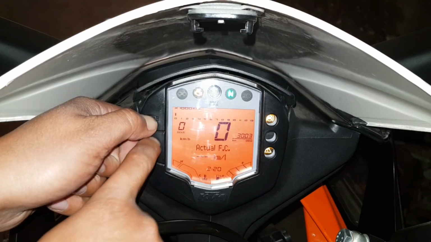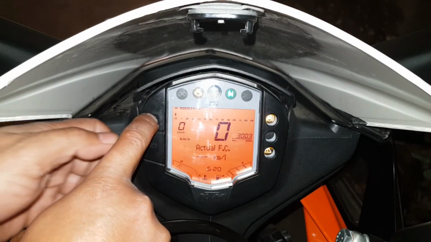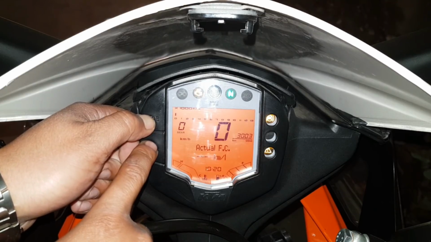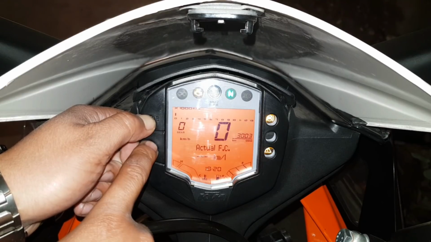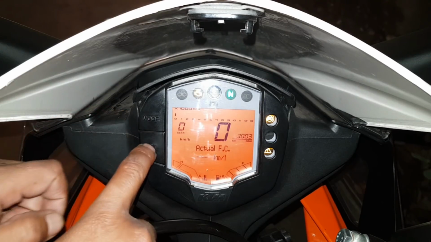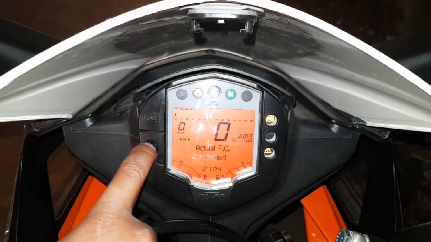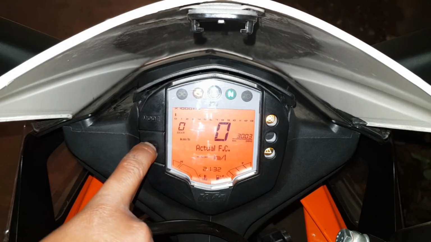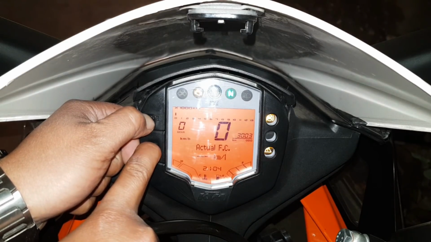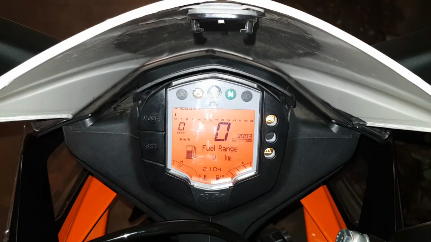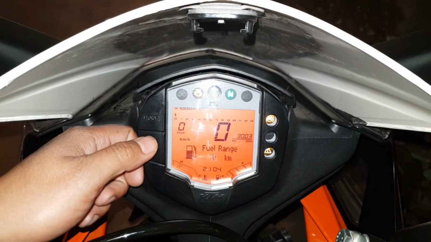The time is now 9 o'clock, so we need to go to 21, and then the minutes to 59. Then for setting this, you need to press both buttons. Otherwise, it will not set. Now it's set. Otherwise, it would come back to the original clock.